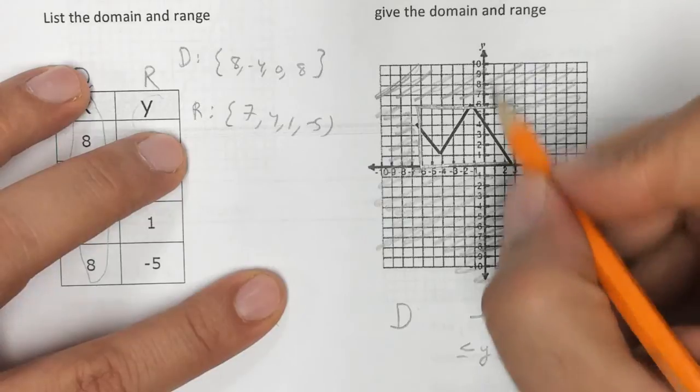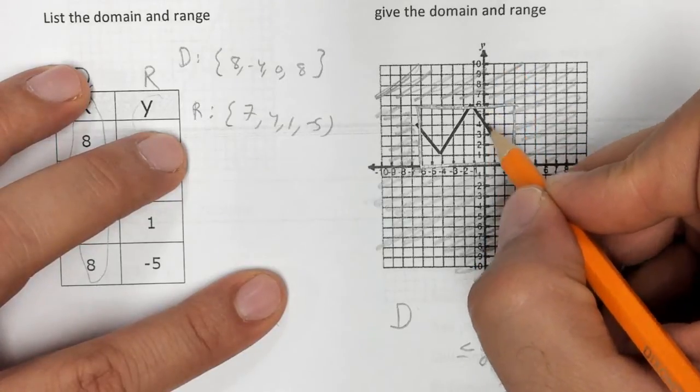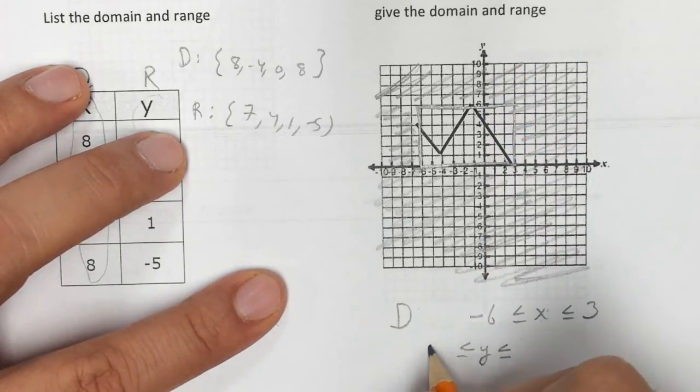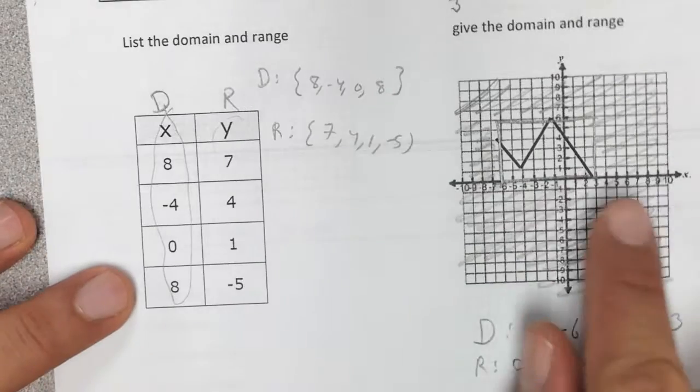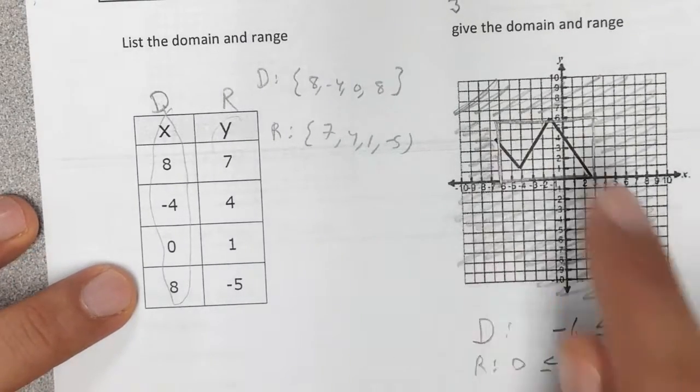Let's take a look at the range. The range is the y, this is the y. Goes to 6 and 0, so we put 0 and 6. The smaller number is always to the left, big number is on the right. This is the range. So with numbers, you take the numbers. With the lines, you draw lines. And this is 10 points on the test.